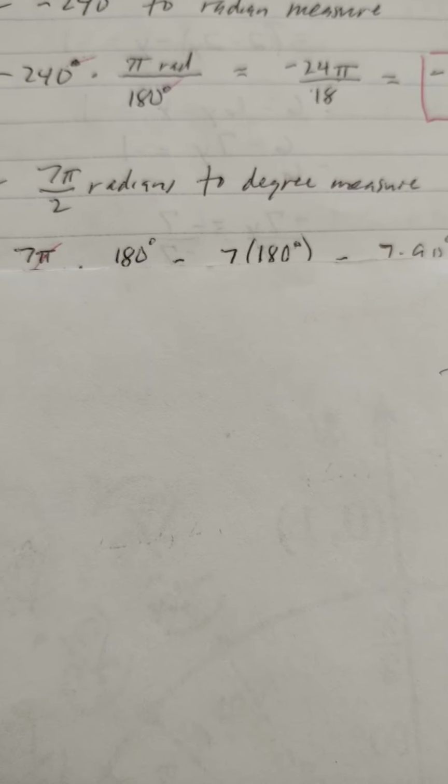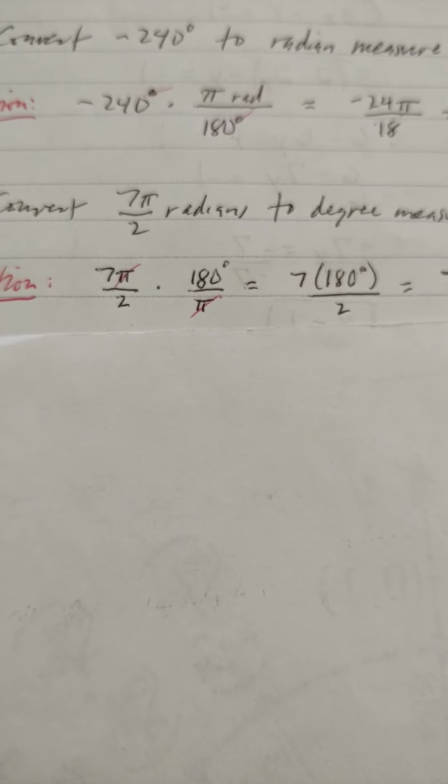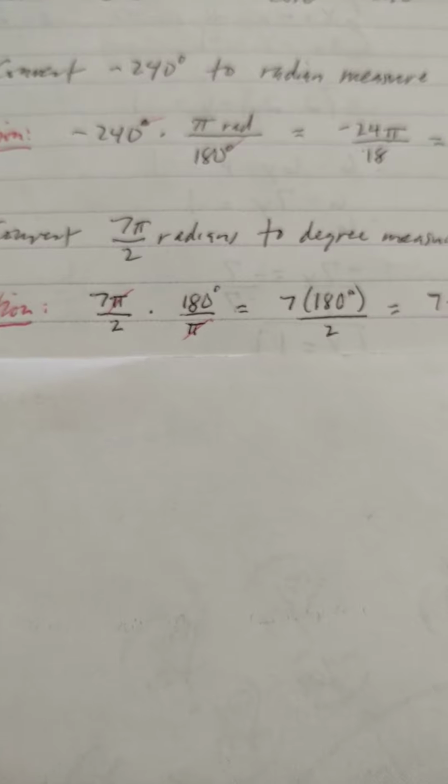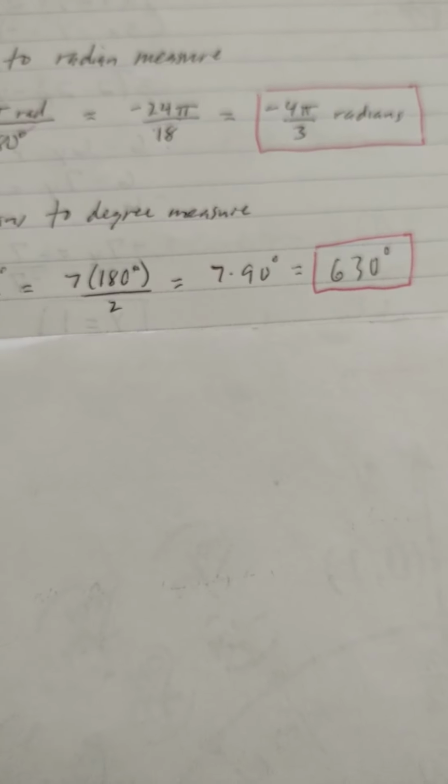Okay, let's do the flip-flop. Convert radians, 7 pi over 2 radians, to degree measure. So here again, I'm going to use that unit multiplier. But now, since I want degree measure, you want degrees on top. So write 7 pi over 2 times, another name for 1 is 180 degrees over pi. The pi's cancel out, and I'm left with just degrees. So 7 times 180 degrees over 2 is what that simplifies to. 180 divided by 2 is 90. 7 times 90 is 630. So there it is, 630 degrees. Done with that problem.